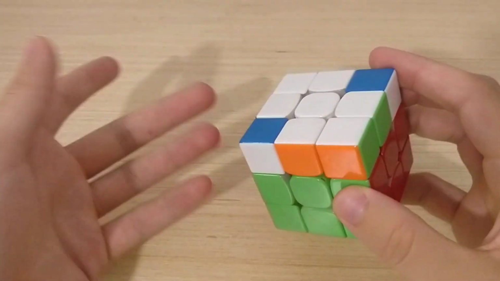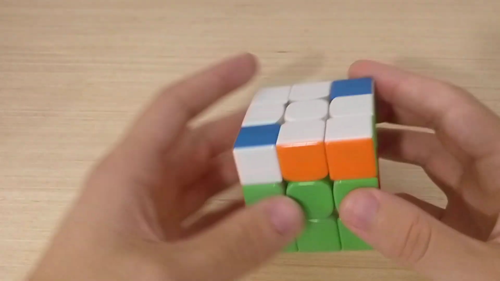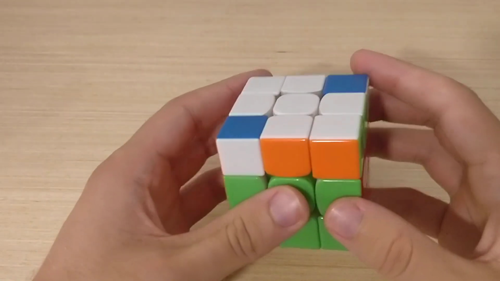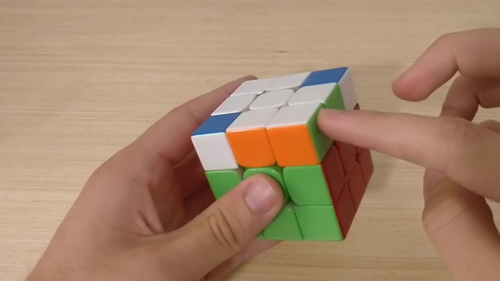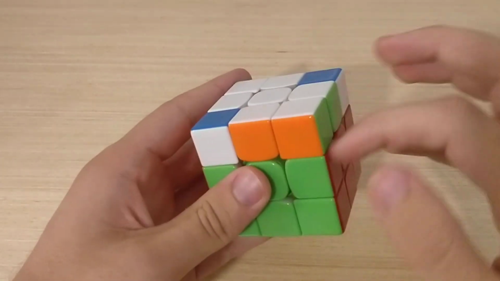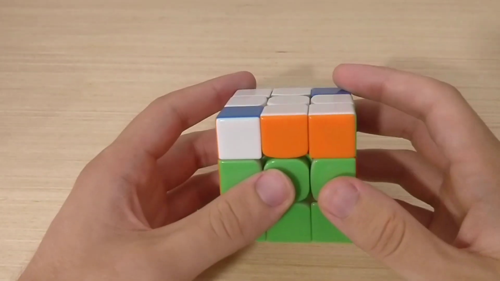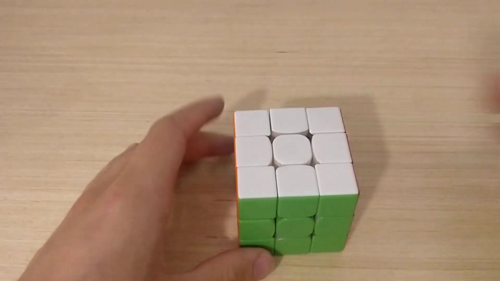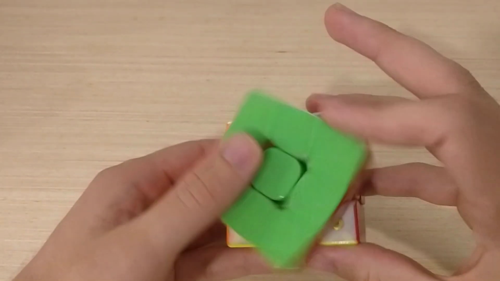Okay, again, two one class layers in a row. It's pretty cool. Yeah, so this is an LZBL case. It's pretty nice. These two match. This is opposite, and I've got this big block. So I know that the alg is like this, and U2, done. 40.